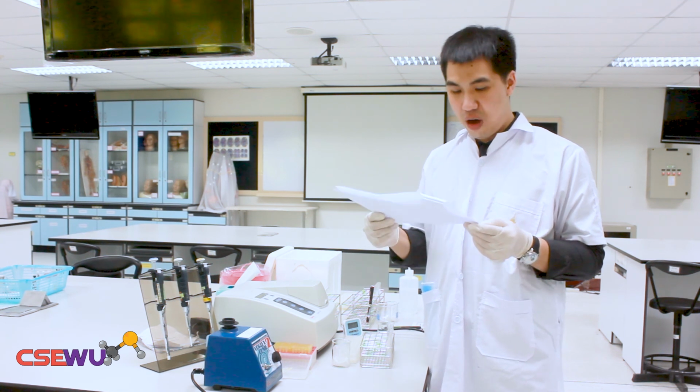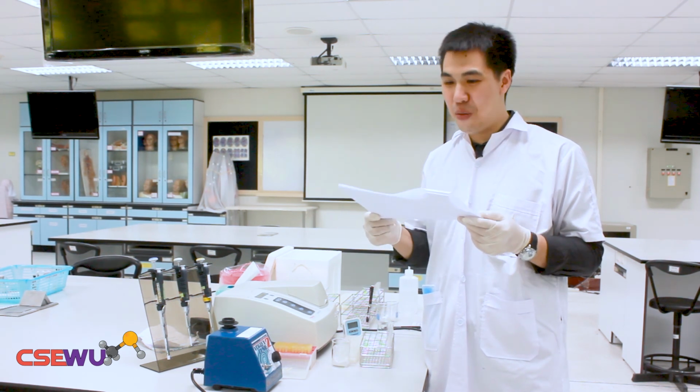And third, discuss the principle of the assay in brief, not 10 pages like that, just 1 page, no more than 1 page. And the fourth, why do we need to use this enzymatic assay instead of chemical assays like Benedict's test or Fehling's reagent?